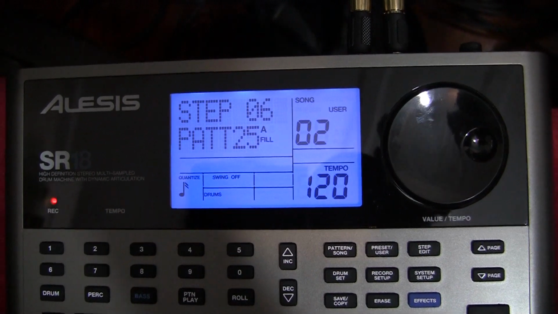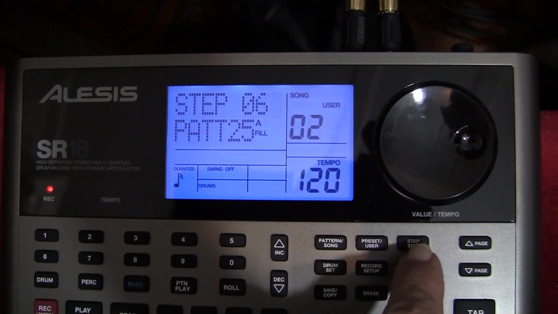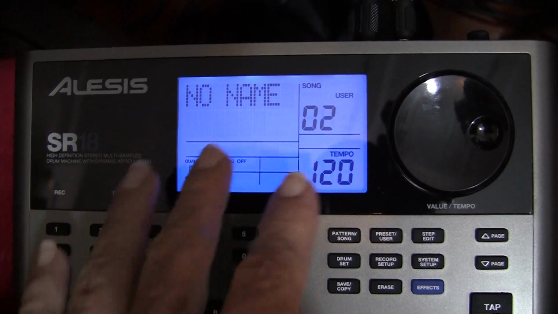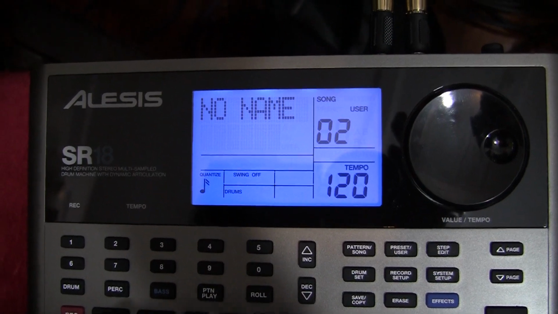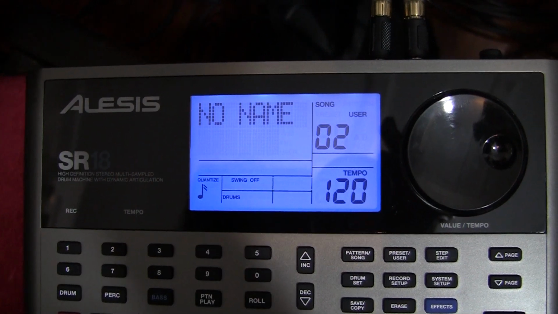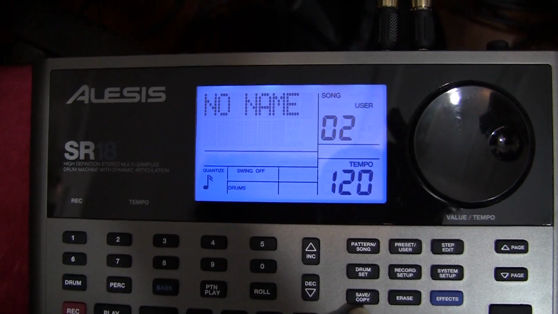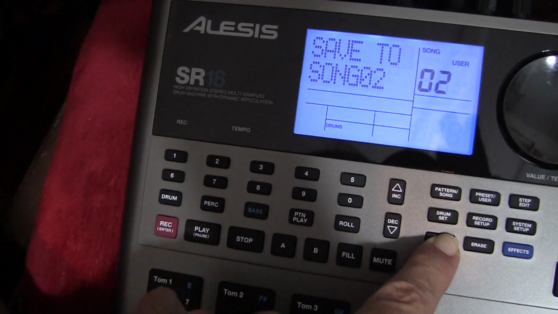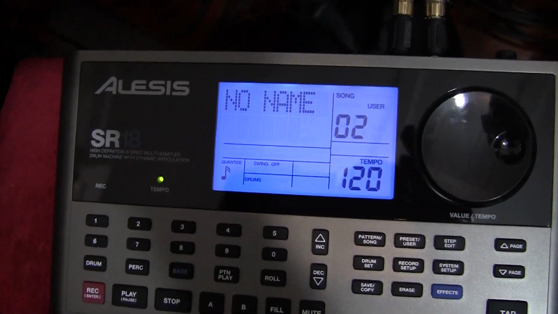Go on entering steps, and when you're finally finished entering all the steps, how do you save it? Well, you just press the step edit to go back. Now you can save it as no name, or you can name it. So you might want to name it and then save it. Or if you want to just save it, because you might not want to name it till the end, you might want to save it and go and have a snack and come back. So remember, the save is always hold save, copy and press record. Save done, right? So it's saved.